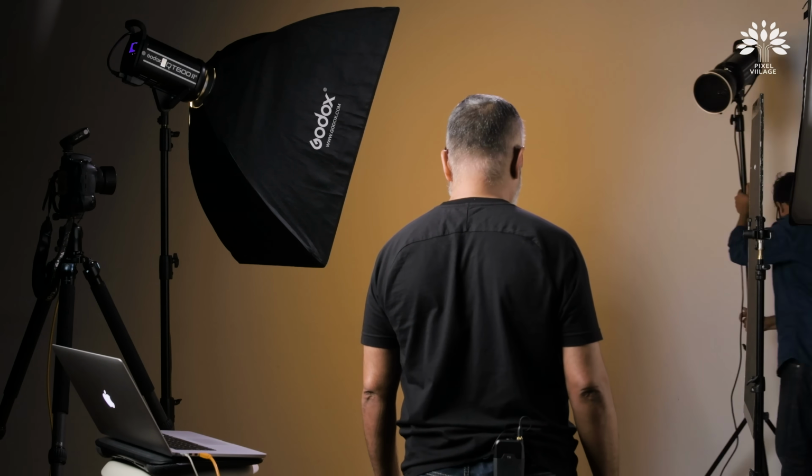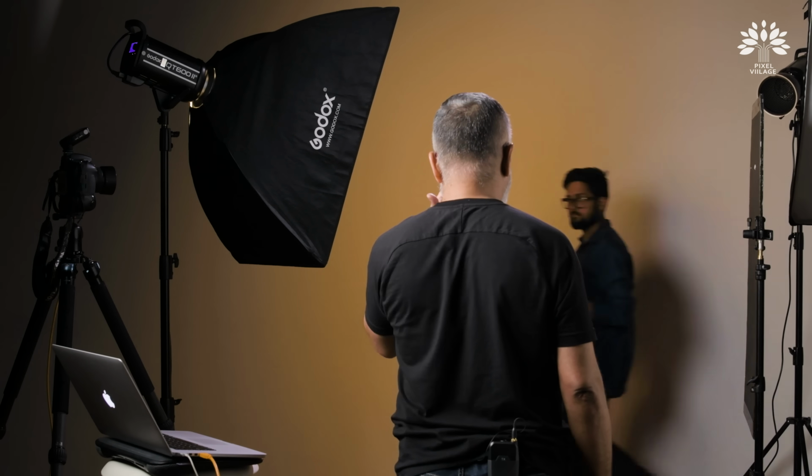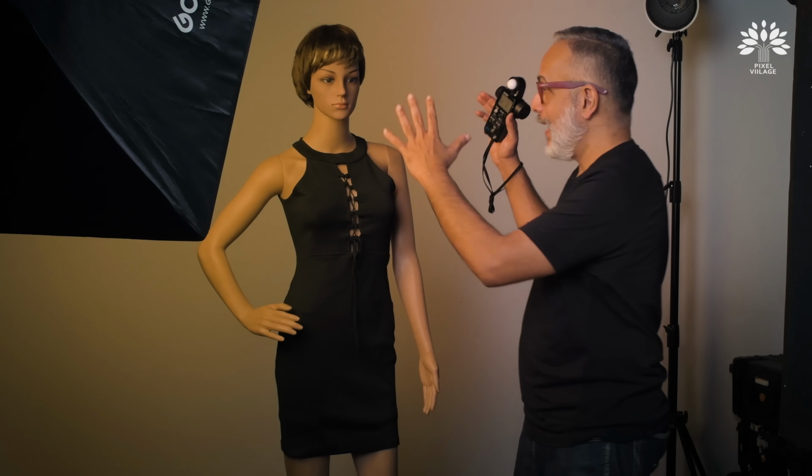So let's start with a single light setting first. Nikhil, can you come over and move these two lights and let's work with only one light. Okay, now we have our beautiful model and one light.